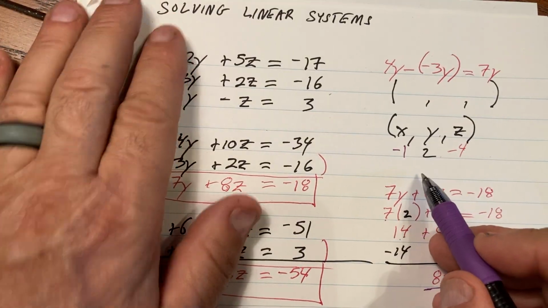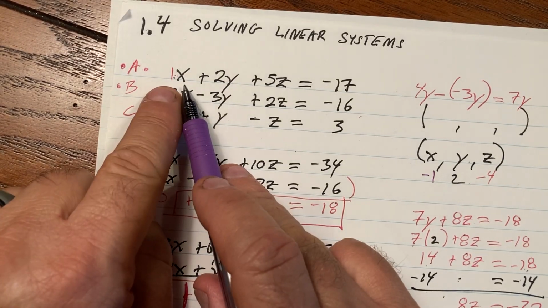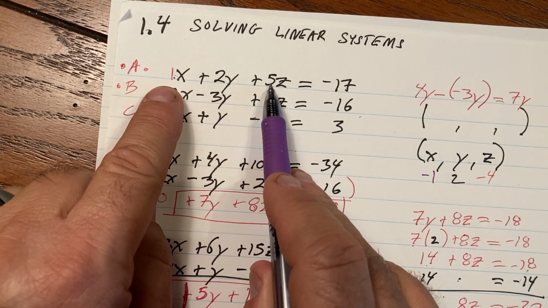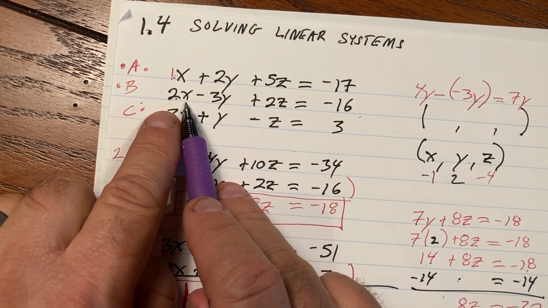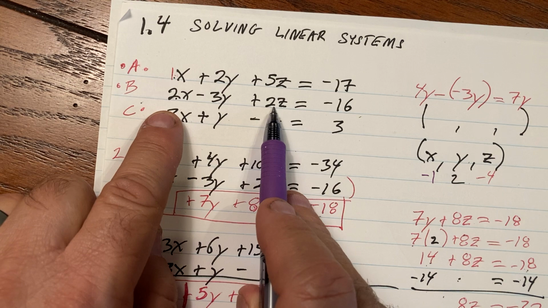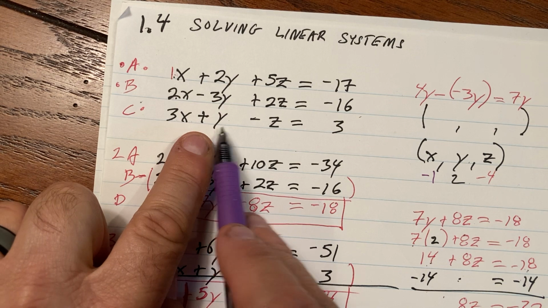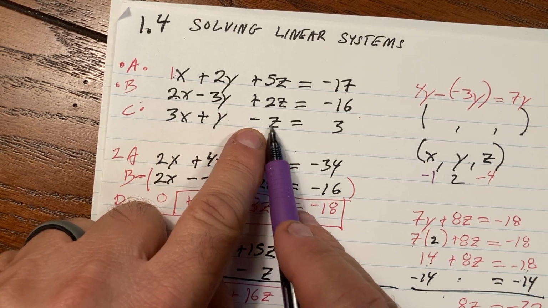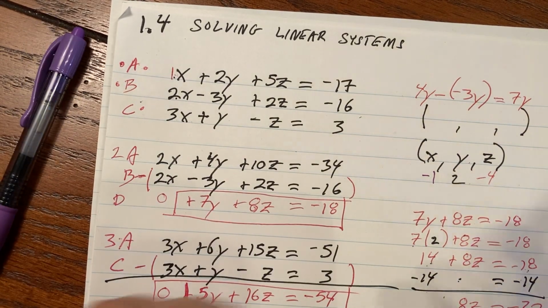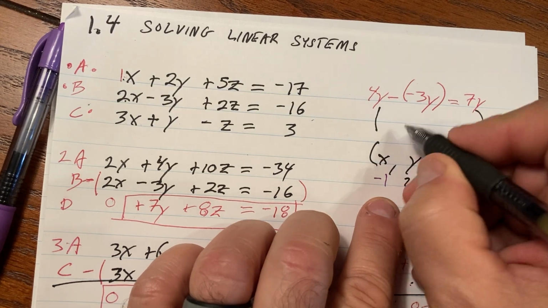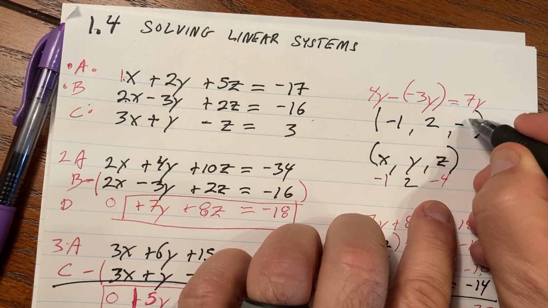So this is my answer so far. I have to check. Negative 1 plus 2 is 4, and that's going to be negative 20. Yes, that works. 2 times negative 1, negative 2, that's a minus 6. That's a minus 8. That works. For this one, negative 3 plus 2 minus a negative 4, so that whole thing becomes a positive 4. Yes, that works. So I just checked my work. So these are the correct answers. X is a negative 1. Y is a 2. And Z is a negative 4.